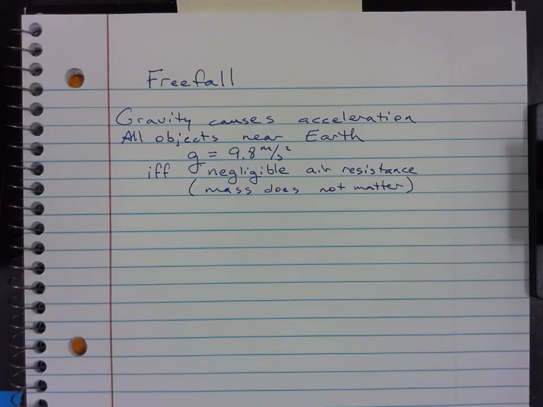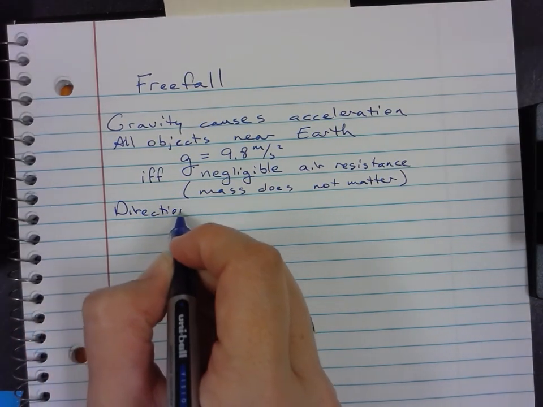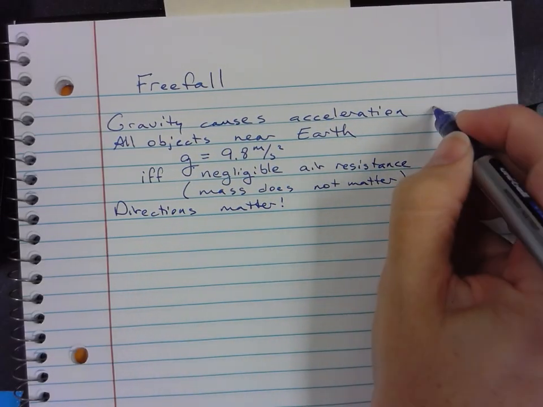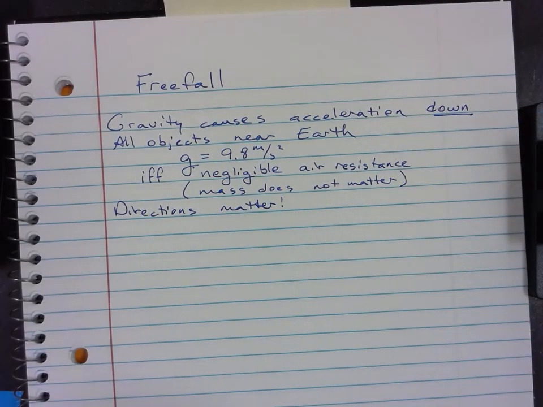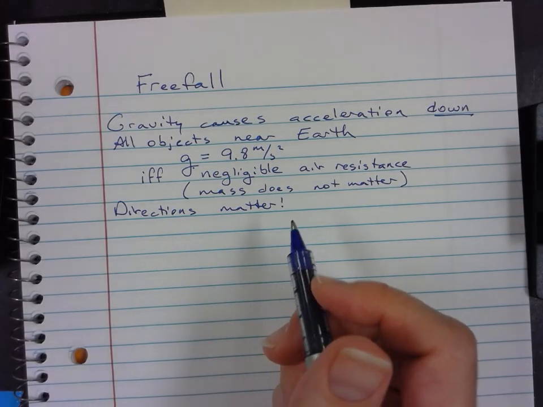So directions do matter. Because gravity always causes acceleration downward. Again, you know this. Of course gravity pulls things back down. By the way, down means towards the center of the Earth. It's the direction things fall if dropped. So people on the other side of the world would not say that their ball is falling up. For them, it's falling towards the center of the Earth, so that's their local down. So directions matter.